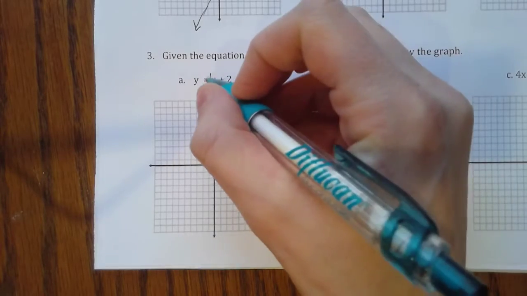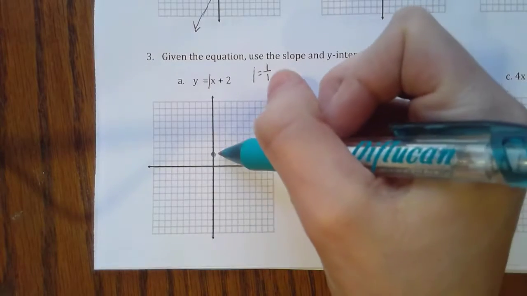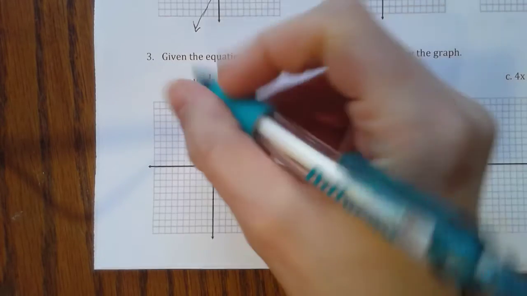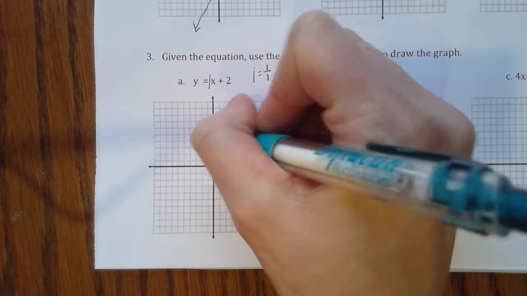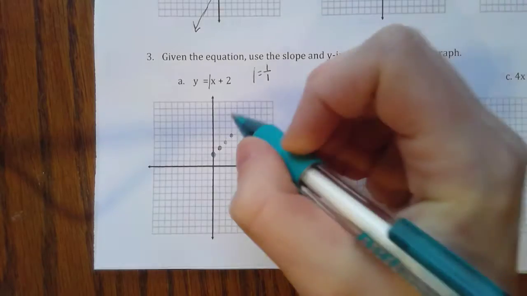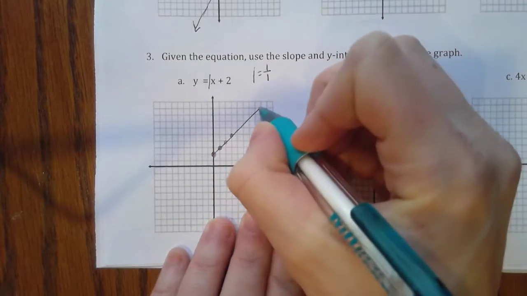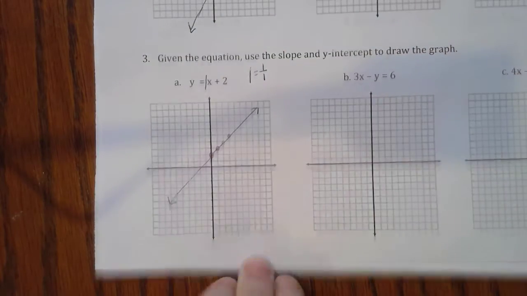And then I'll use the slope, which is 1. So 1 is just 1 over 1, right? So you go up 1 over 1. Any whole number is over 1. And then you can keep using your slope to get more points if you need to. Okay? And you should get a straight line, of course. Connect the dots, and you're good to go.